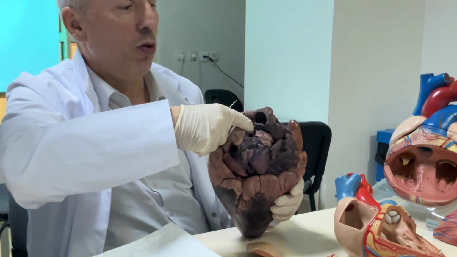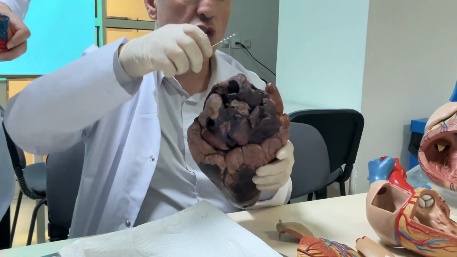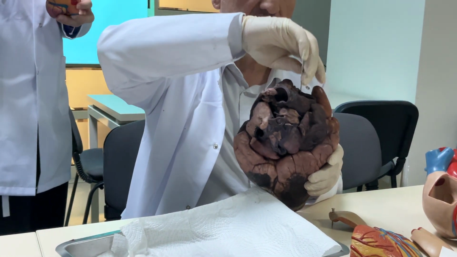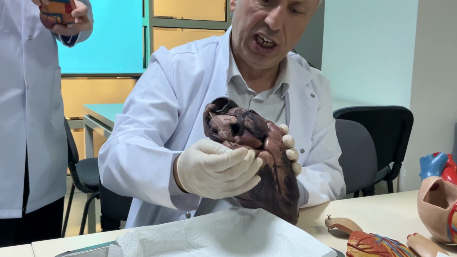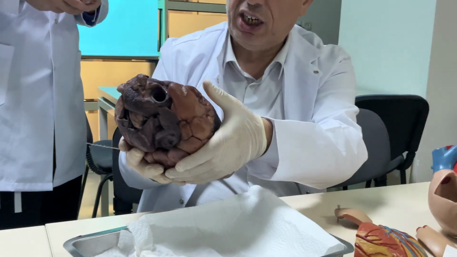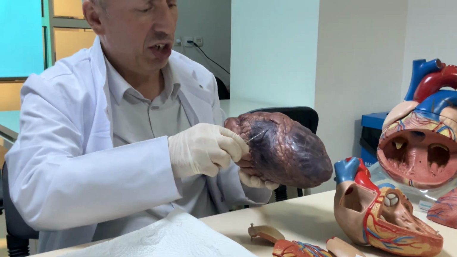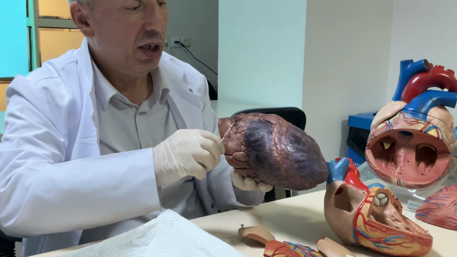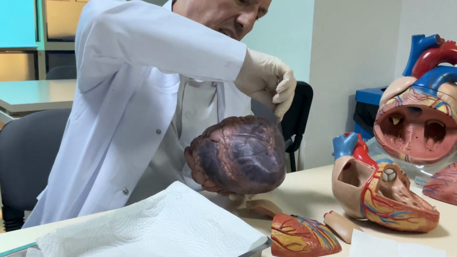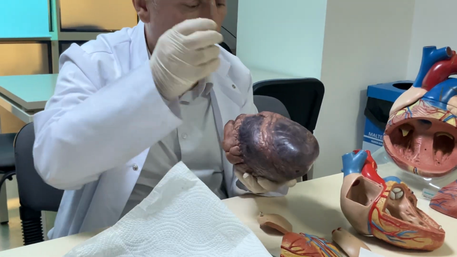Here you have the pulmonary trunk. This is the superior vena cava. And here you have the right atrium. Here you have the left atrium, left ventricle, and right ventricle.